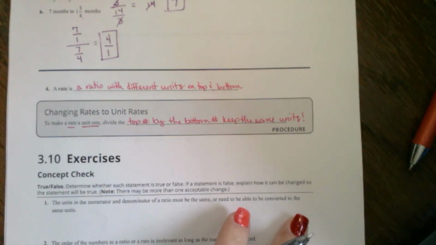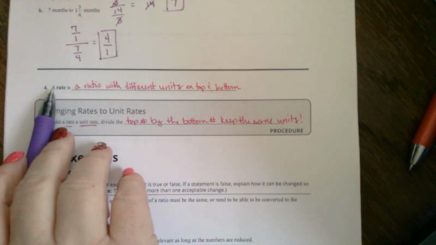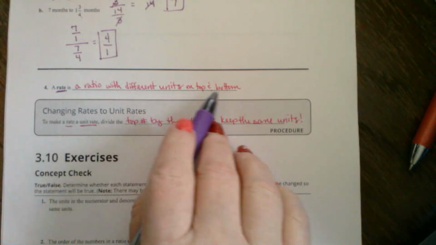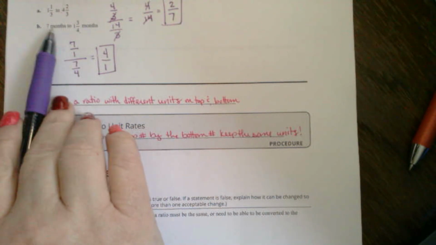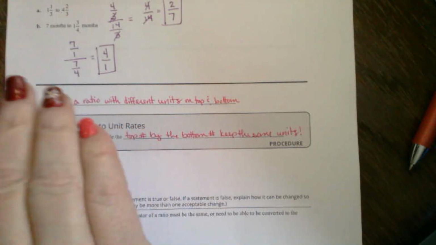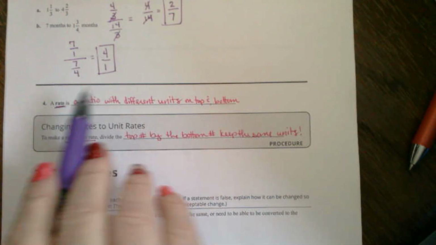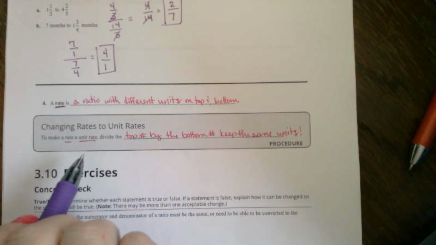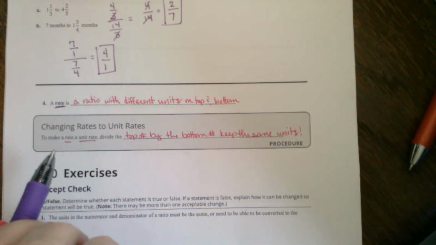A unit rate is a ratio, well, a unit, first of all. A rate is a ratio that has different units on top and bottom. We've been talking about ratios, and they have the exact same units. See, this was months to months. Ratios have the same units, months to months. But a rate has different units on top and on bottom. So, like miles per hour, that's a rate. How fast you do something, that's a rate.